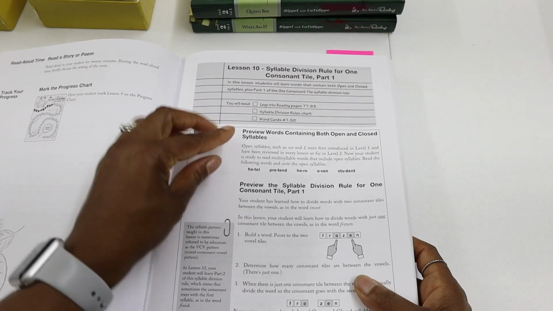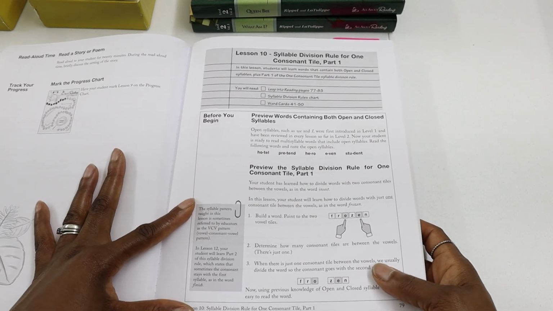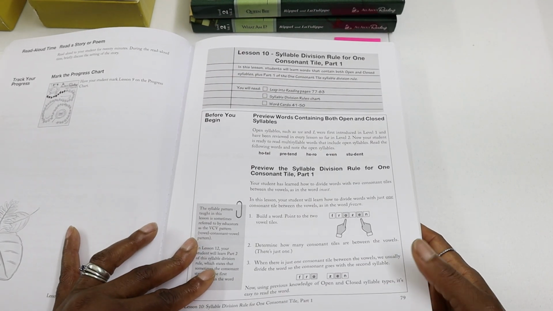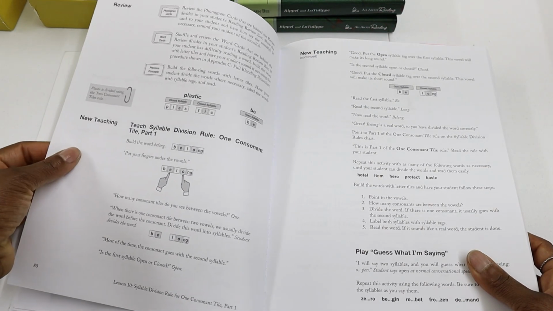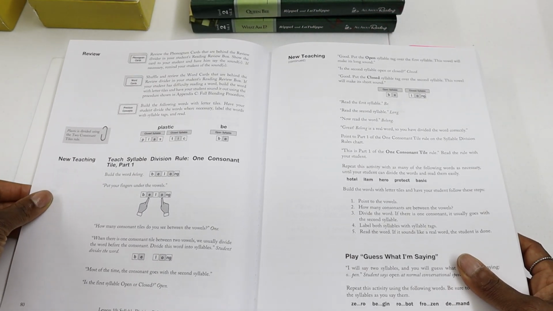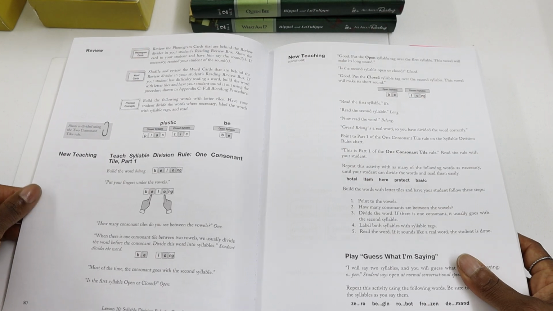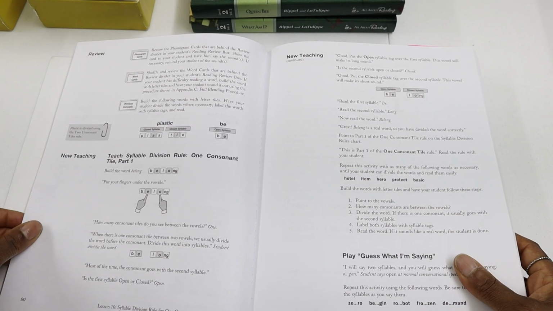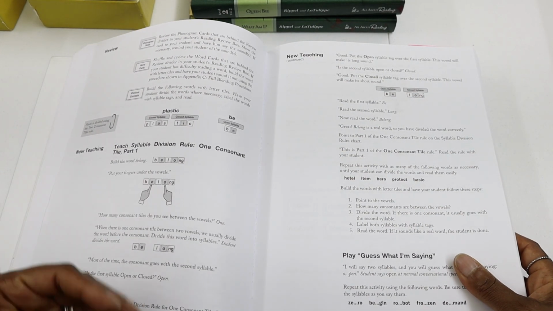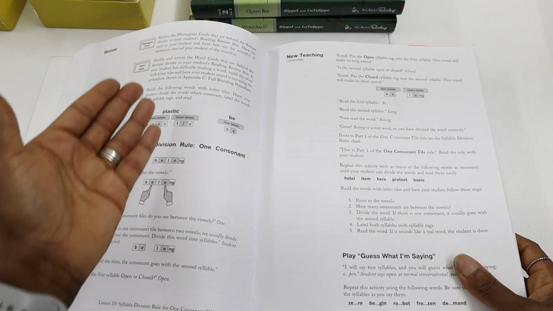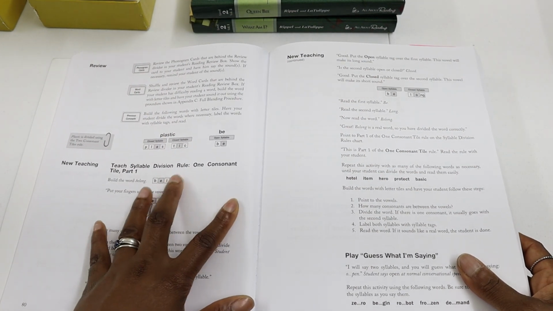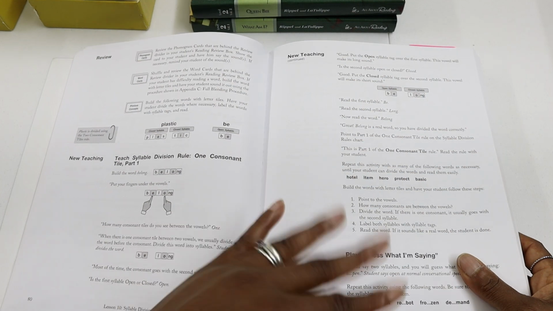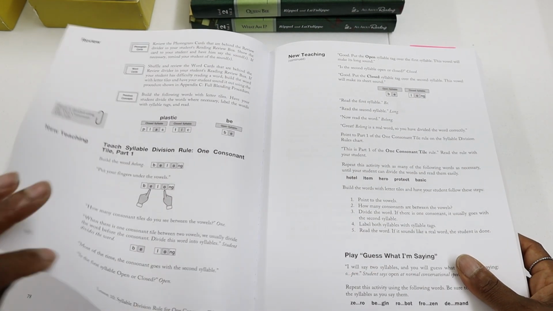All right, so it starts off with a section that's really meant for you to go through before you introduce the new teaching. You can choose to do that. A lot of times though, I just read it aloud and we go through the review, or whatever portions of the review I decide to do that day, and then we move on to the new teaching.